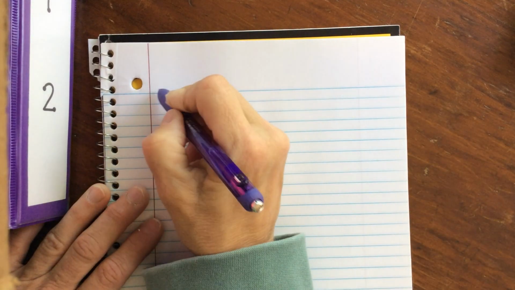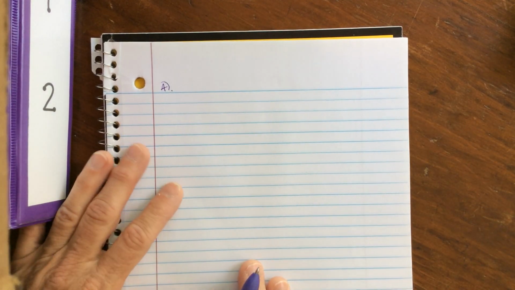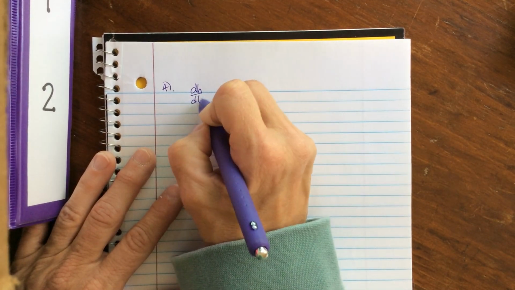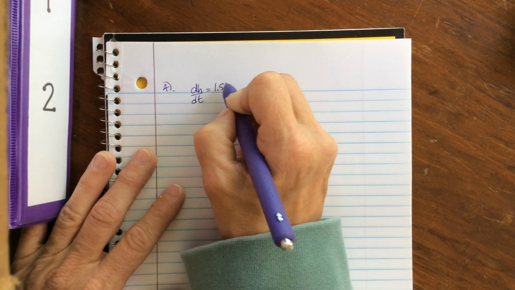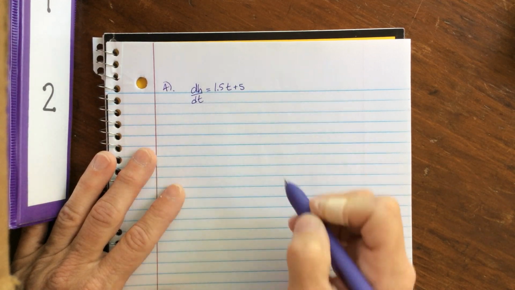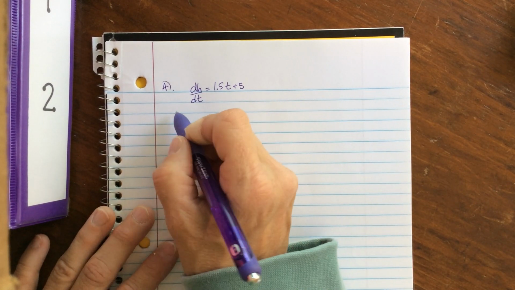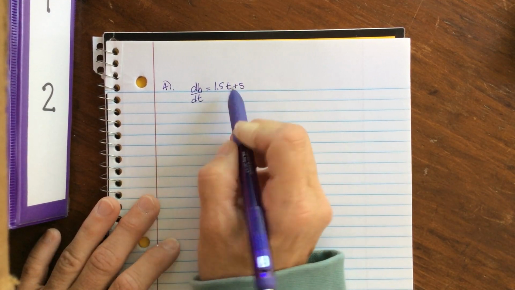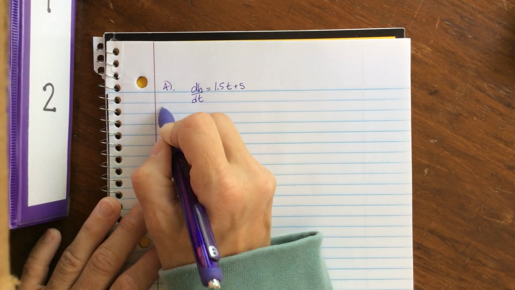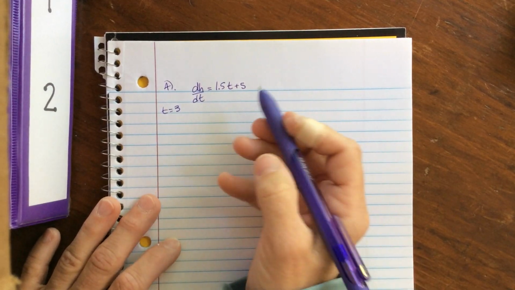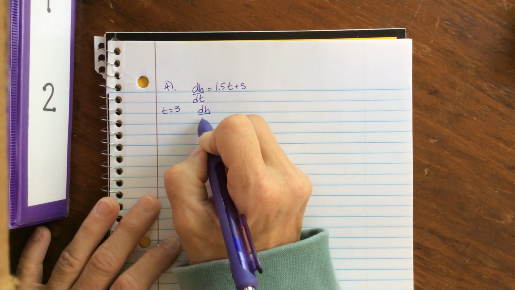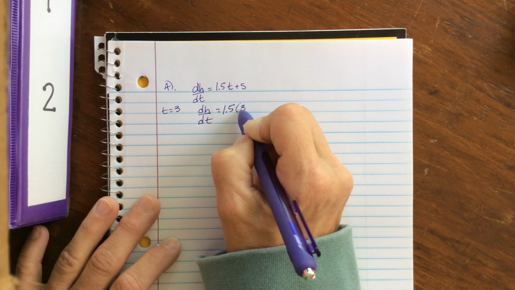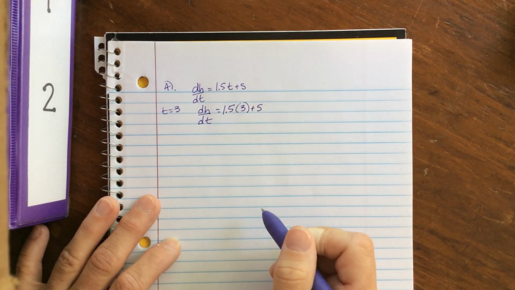And this is the example, or the A part. And we know that our equation dh over dt is equal to 1.5t plus 5. And we want to evaluate, or find the value of, this equation when t equals 3. So all we have to do, dh over dt, is equal to 1.5 times 3 plus 5.